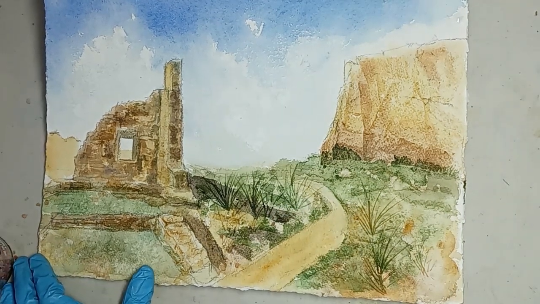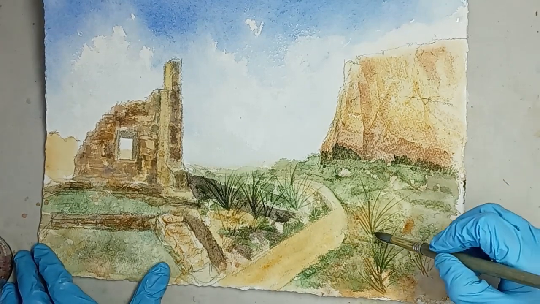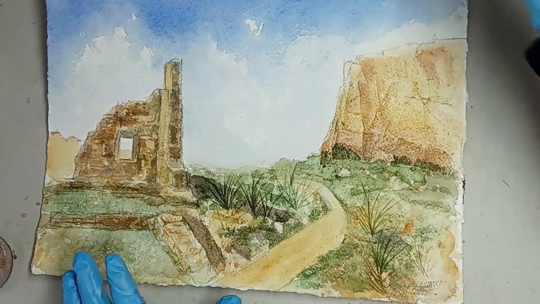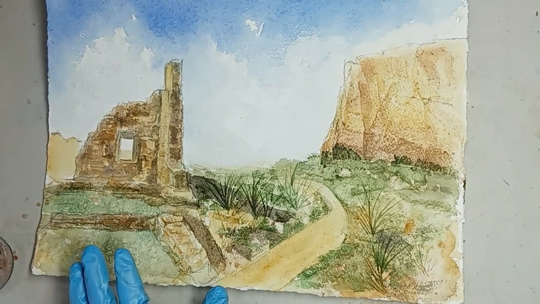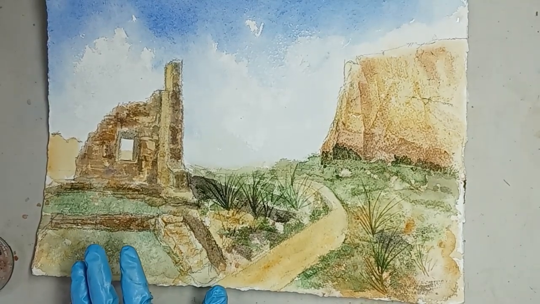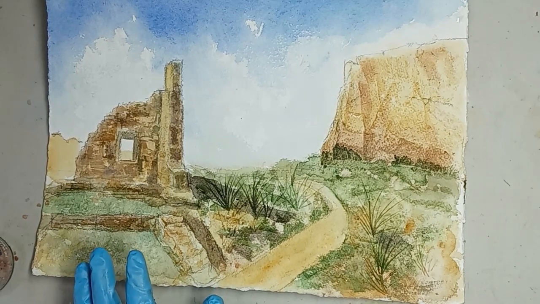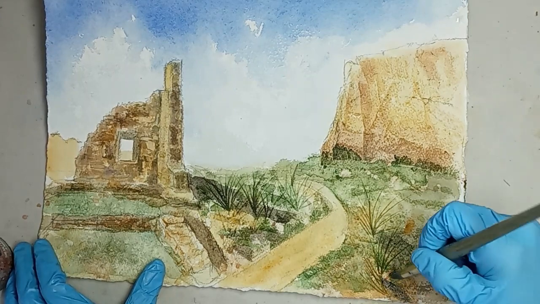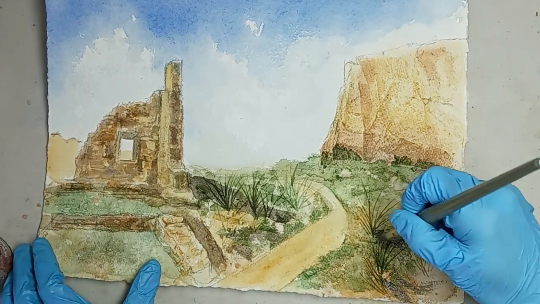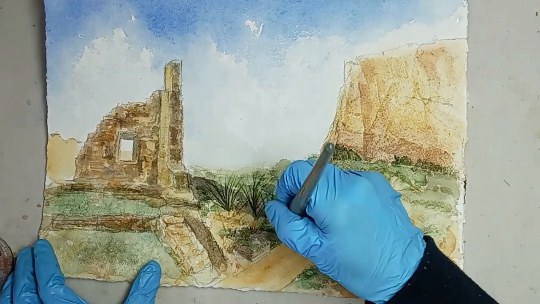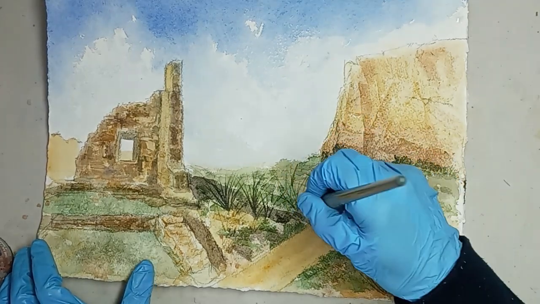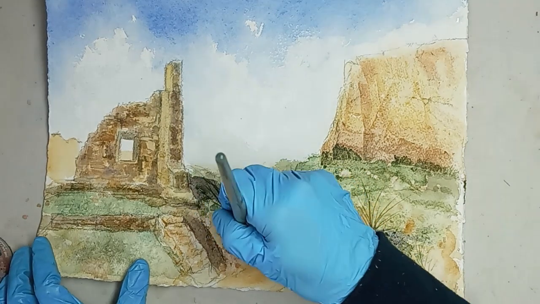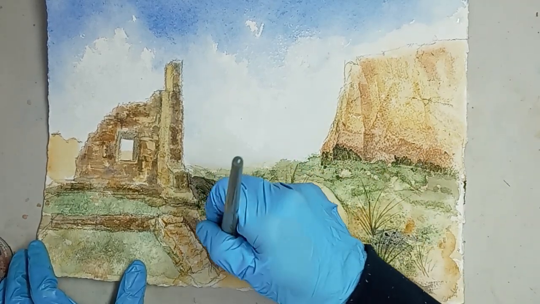Okay, make sure that I have shadows for those guys here. Again, when you're doing shadows for vegetation, remember that they are not solid objects.